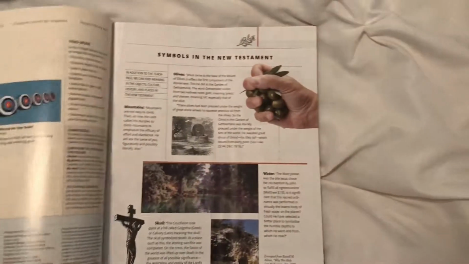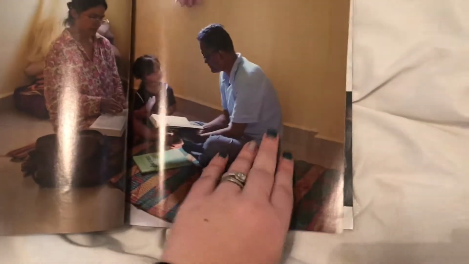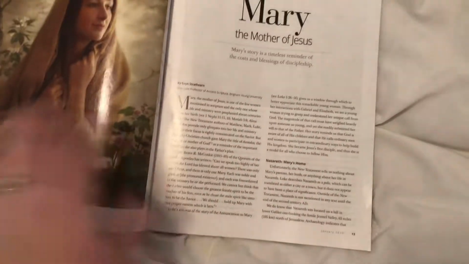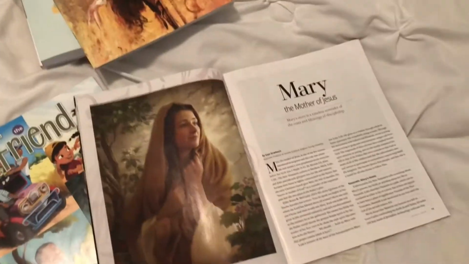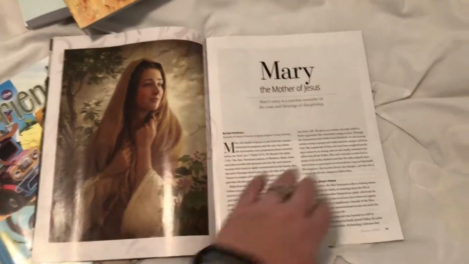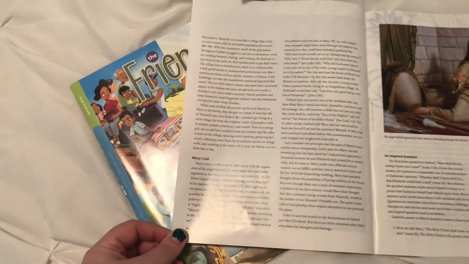But then this month's Ensign has my favorite article on Mary ever. And I highly encourage you guys to read it. I need to read it again here, but look at this beautiful picture of Mary. Oh, sorry for the glare. There we go. It just has this beautiful article about her. It talks about Nazareth, Mary's home. It talks about Mary's call, how the angel Gabriel came to her.